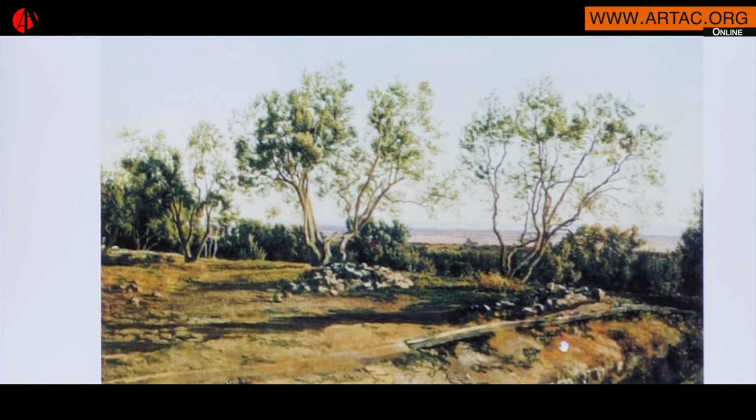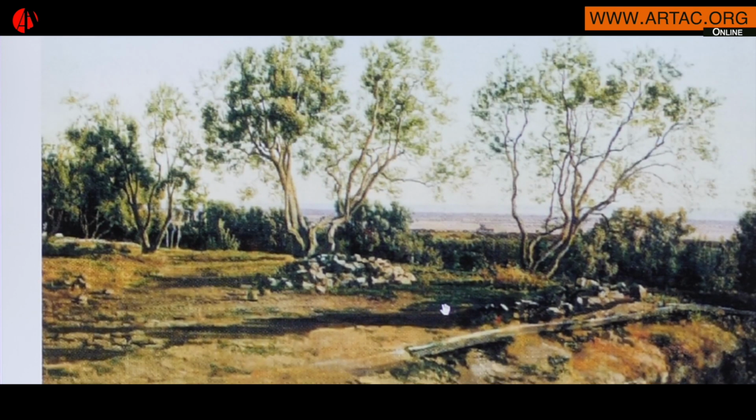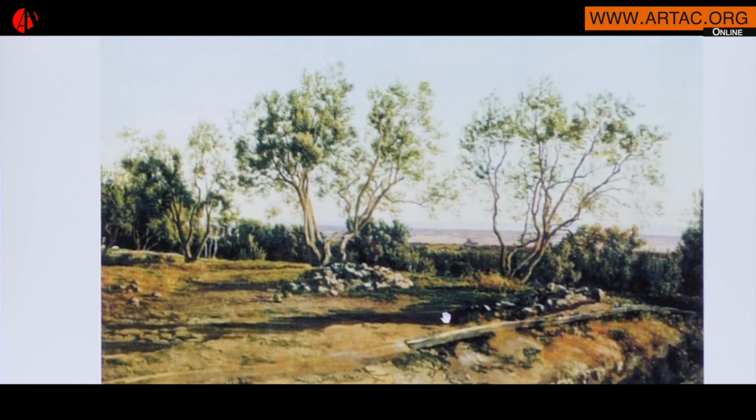Studies from nature helped Ivanov a lot to convey the truthful content of the painting. It seems that it really happened this way, because the painter paid very close attention to all the details of the painting. So these sketches from nature helped him create a realistic idea of the painting.